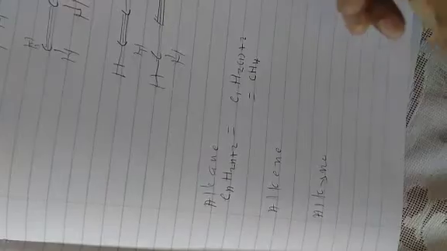What if you want ethane? For ethane, it's gonna be 2 here because you have 2 carbon, and in your formula you have 2 here.